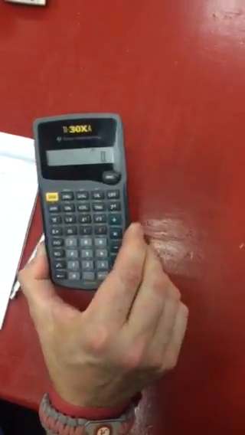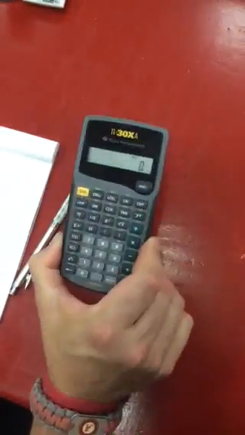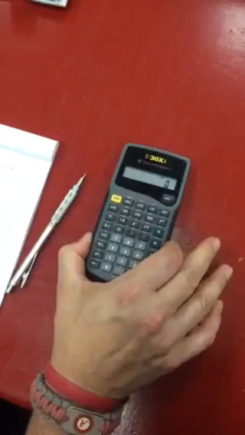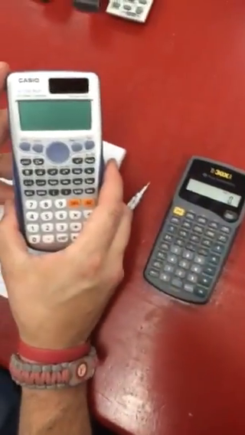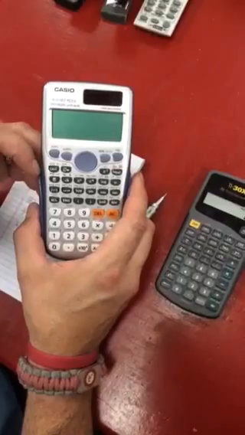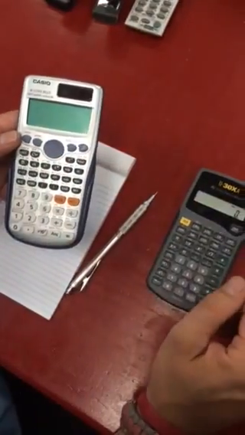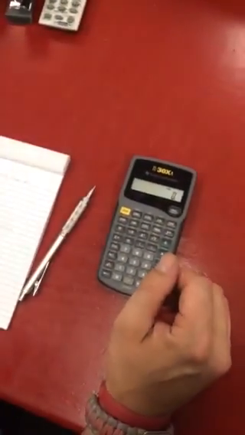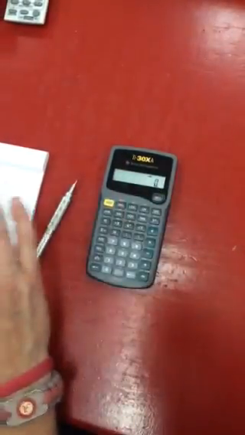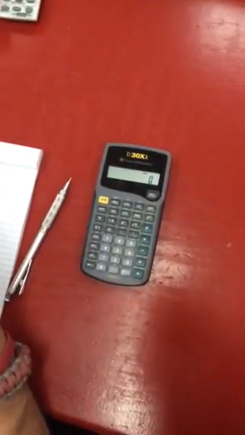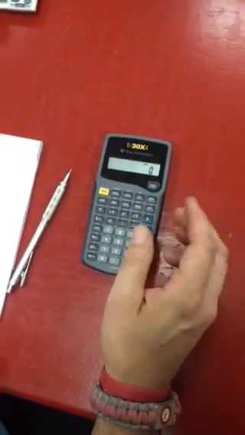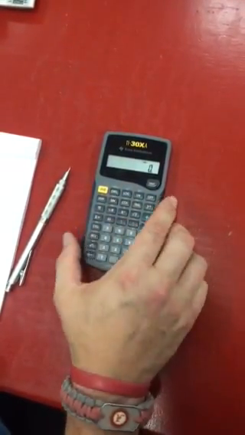Today we're going to be looking at using the fraction function on two different calculators. We're going to start with this one, and then we have a slightly different one. Not only is it a different brand, it has a different function, and we'll explain how to do both of them. Fortunately, the actual function is independent of the operation you're doing, so we can just do a couple of adding and subtracting, multiplying and dividing, and we'll have it.